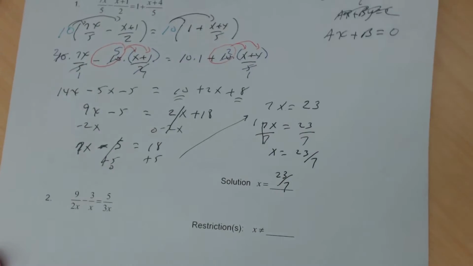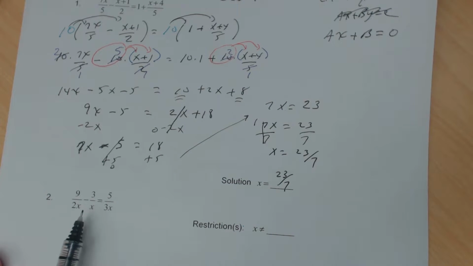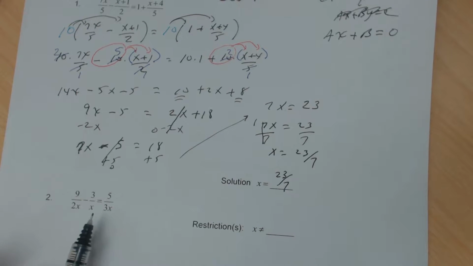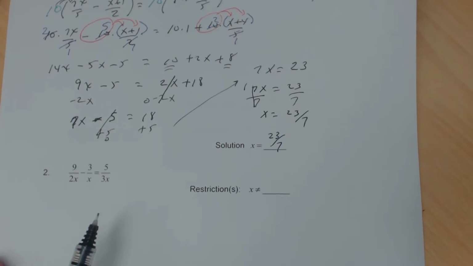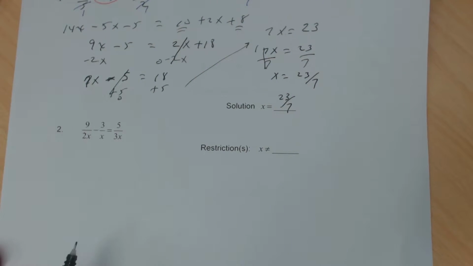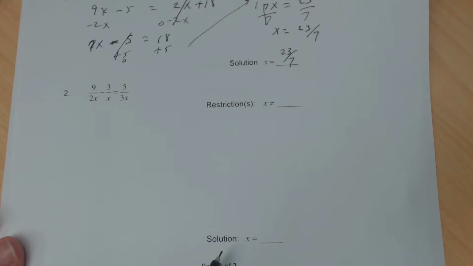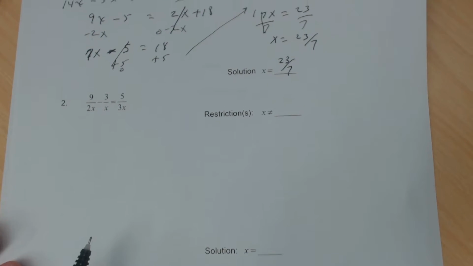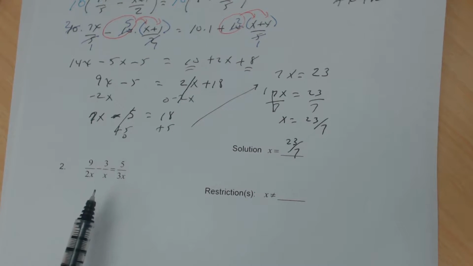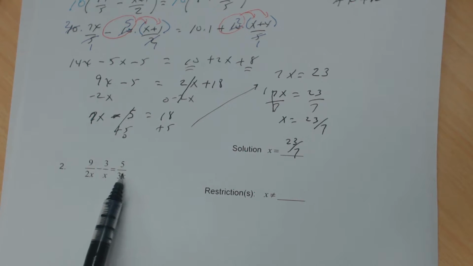All right, number 2. Now in number 2, we have variables in the denominator. But notice that all these denominators are monomials. And so it is easy to determine what the LCD is, and it's also easy to determine what your restrictions are. Whenever you have variables in the denominator and you're solving an equation, you need to indicate what your restrictions are, because you need to determine if that is going to be a solution or not. Remember, you can never divide by 0, so you need to determine what makes this denominator 0.